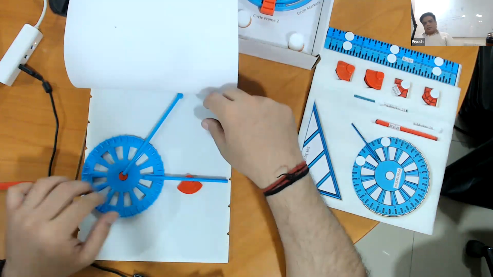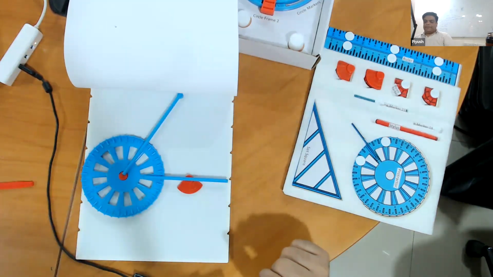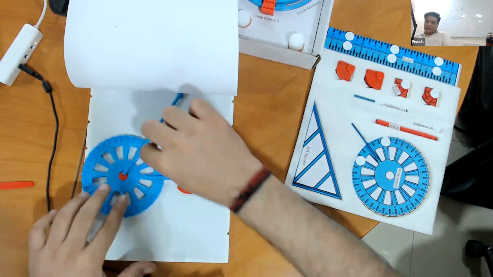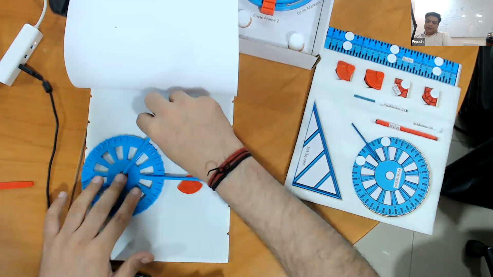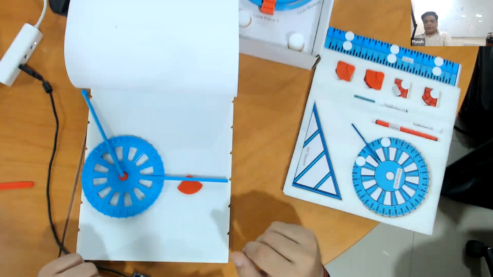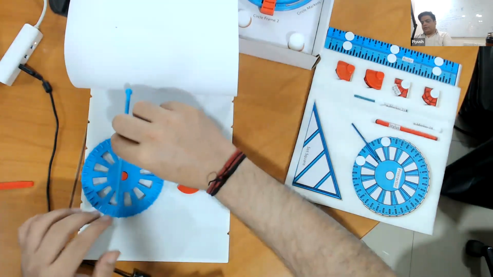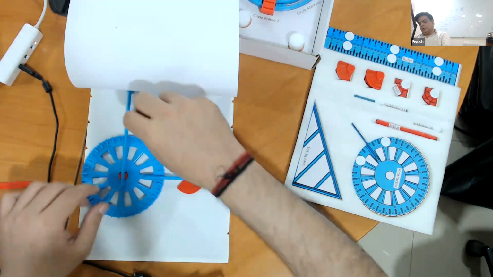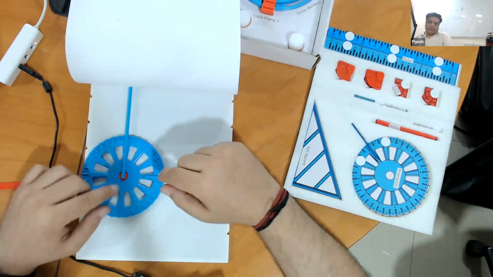Like this. If you have to draw 120 degrees, then it will come here. If you have to draw 90 degrees, then it will come here.